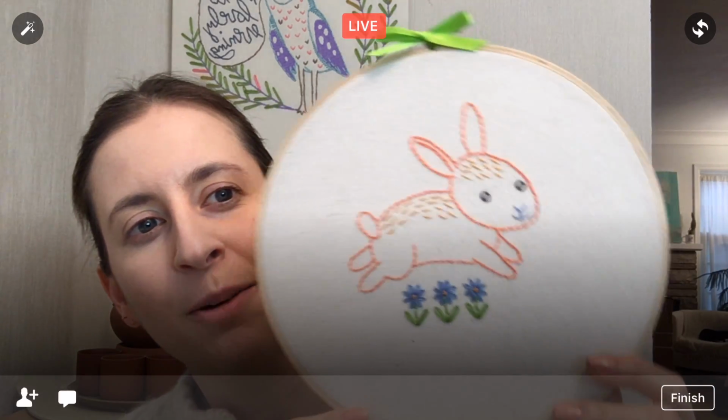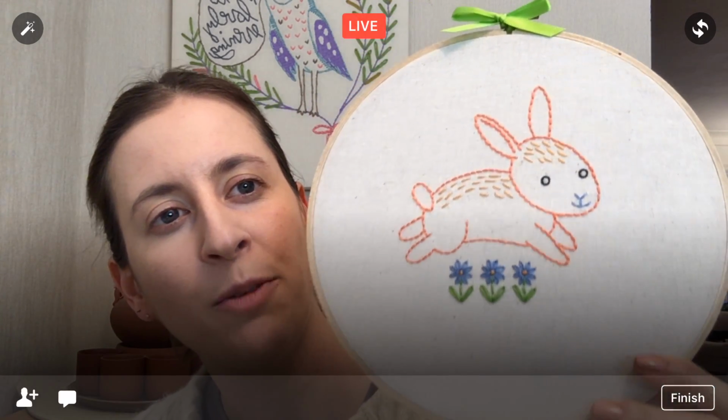Happy Thursday. I'm getting very excited because Monday we will be starting our Bunny Live Stitch Along. So here we are. That is the little bunny we will be stitching. We'll be working on this project starting Monday, April 3rd, and we will be going through probably the end of the week, through Friday, April 7th, working on stitching the little bunny embroidery.